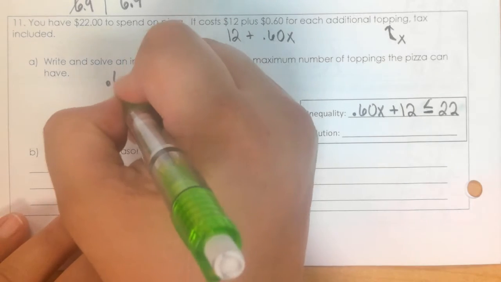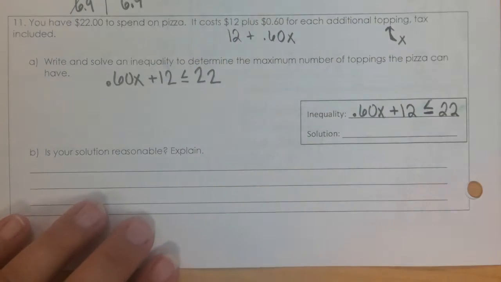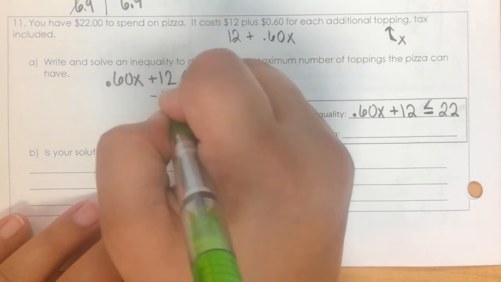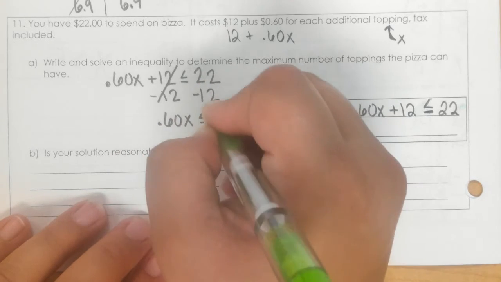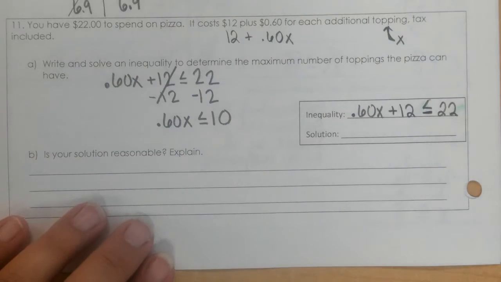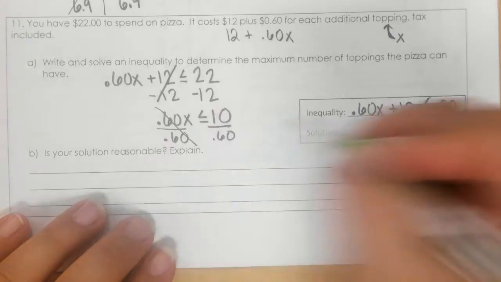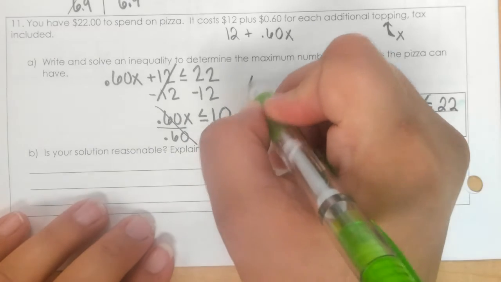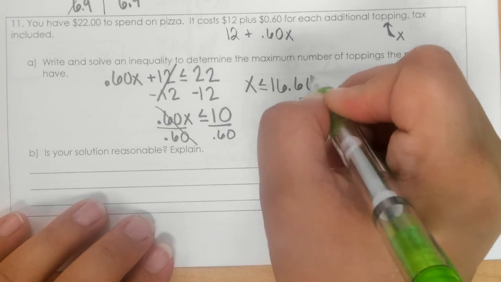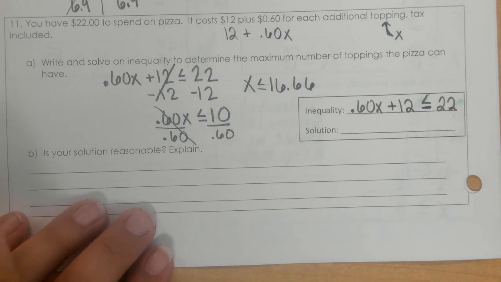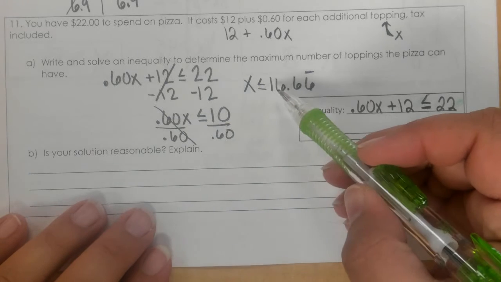Okay, so over to the side, I'm going to rewrite that inequality, and I need to solve it, which is just a two-step inequality. So I subtract 12. 0.60x less than or equal to 10, and then divide by the 0.60. So if I divide, we get 16.66 repeating. So 10 divided by 0.6. Yeah, 66 repeating, okay? So rounding rules tells me I should round that up to 17.